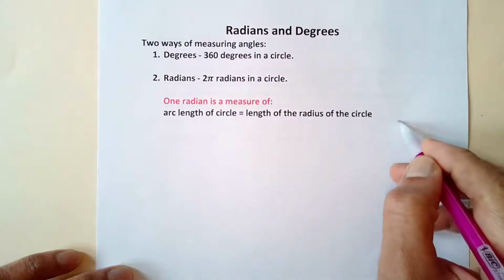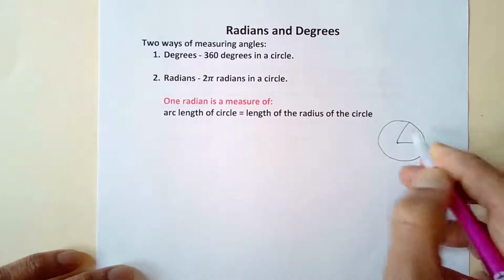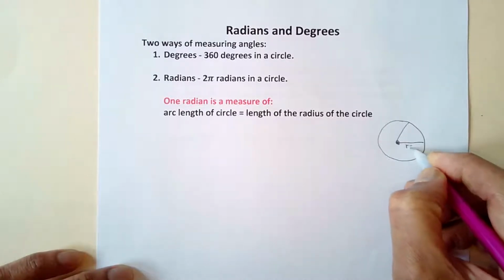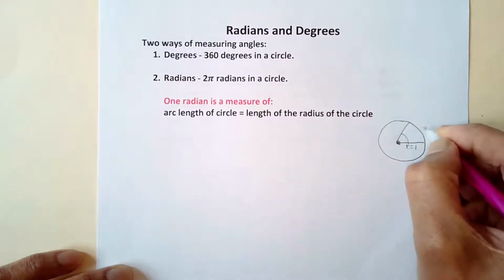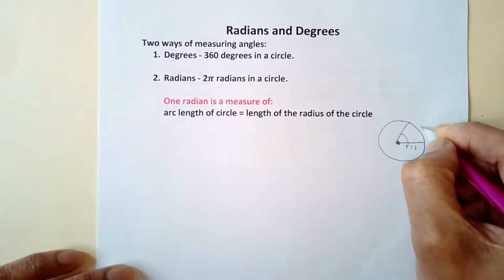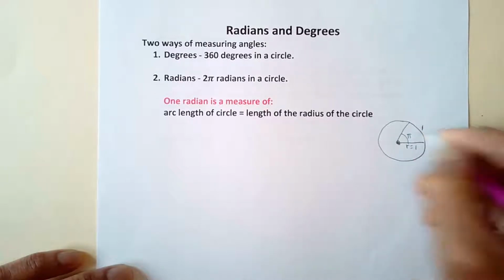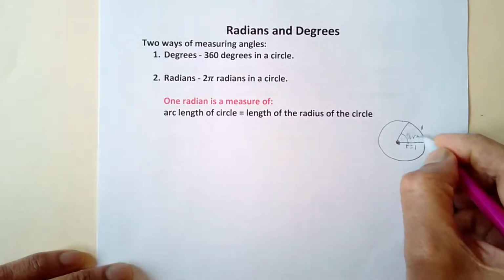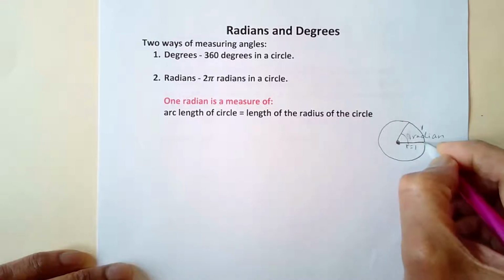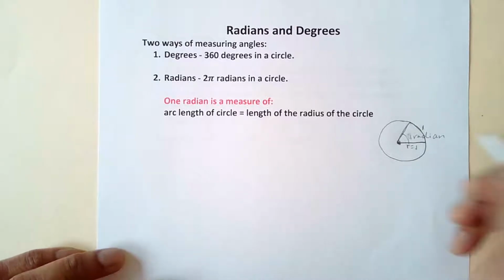So in other words, if I have a circle, radius here, and the radius here is 1. So the arc length here, if this is 1, then this is pi radians. So this will be pi. This is 1 radian. So when the radius is 1, the arc length is 1, or a ratio of 1 to 1.